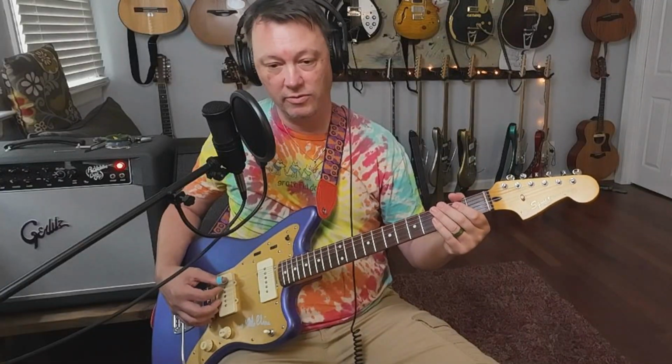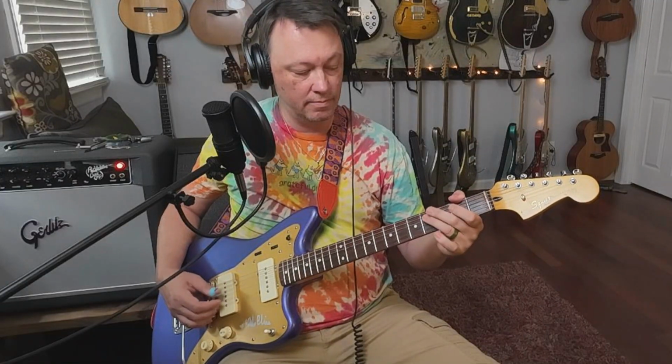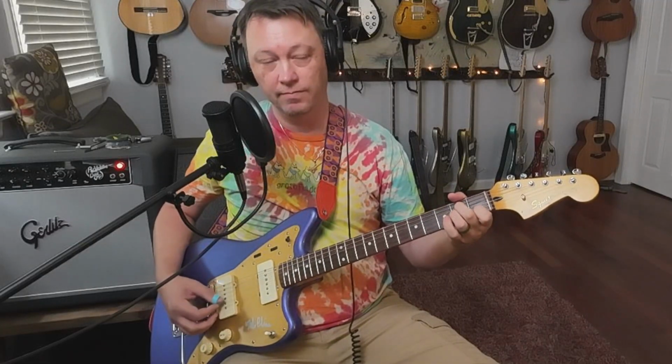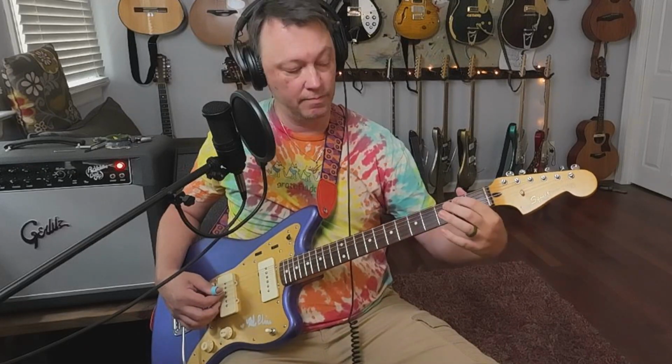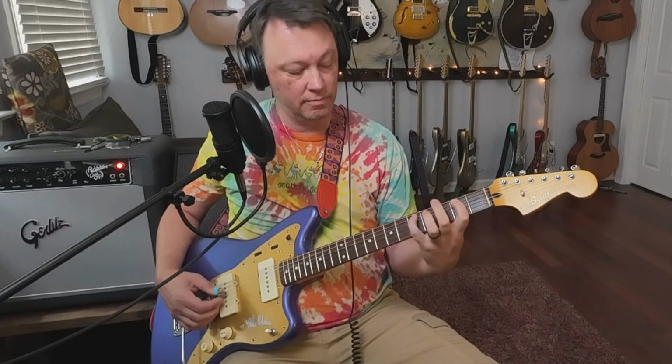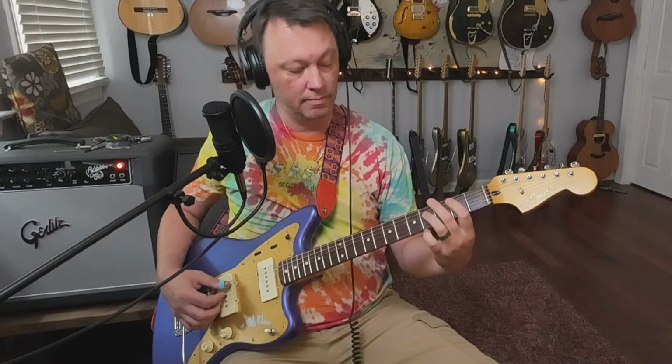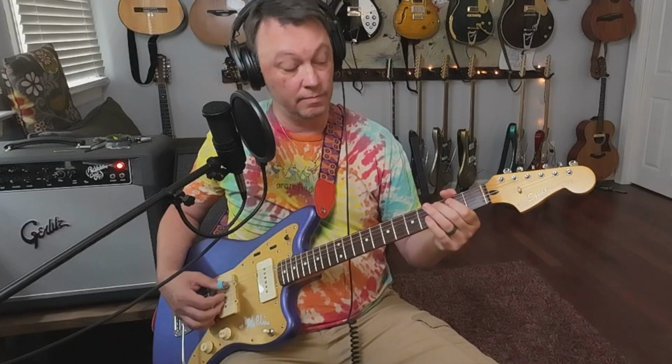Now, in the G major scale, we stacked thirds and made a G chord, and then we stacked thirds and made an A minor chord. Now we're going to stack thirds and make a B minor chord. Then we're going to go and stack thirds from this root.